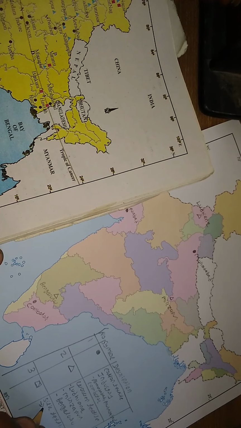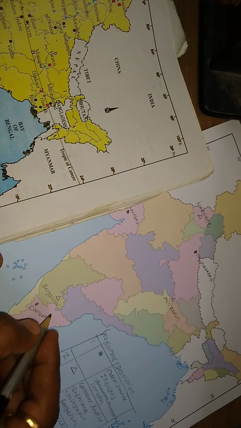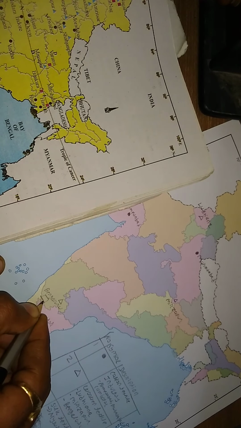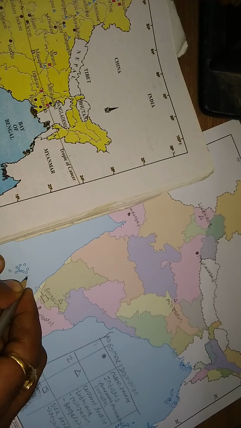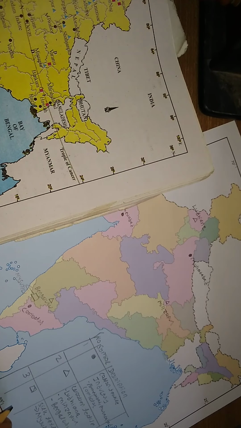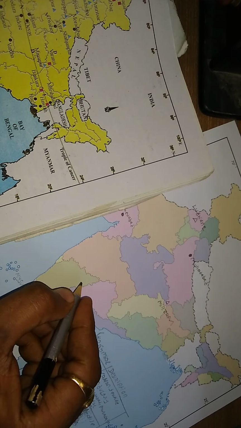Mysuru, that is here. Then in Karnataka we have only Belgaum.